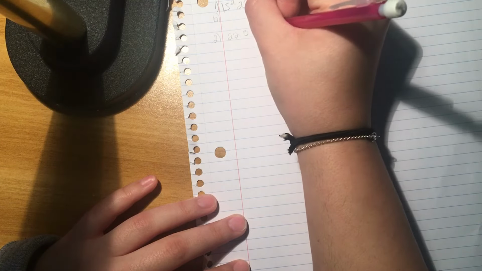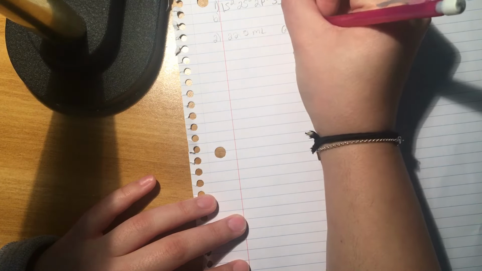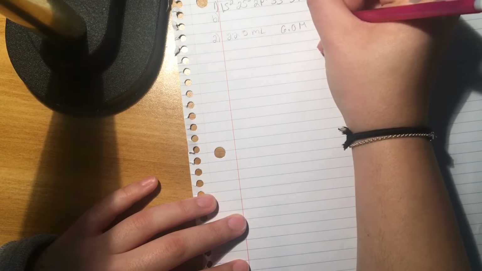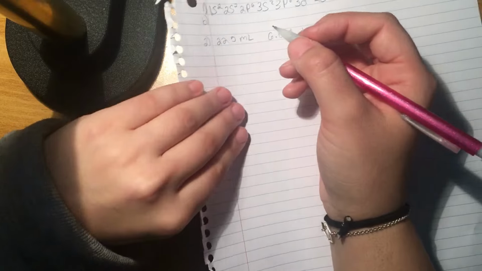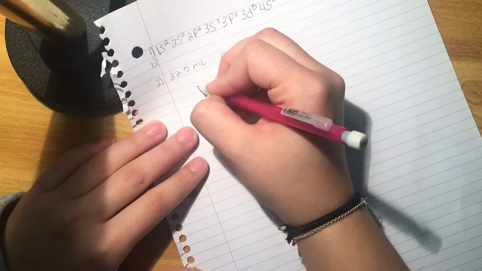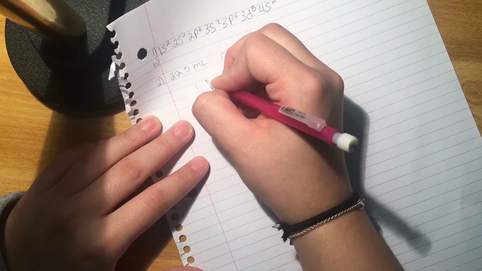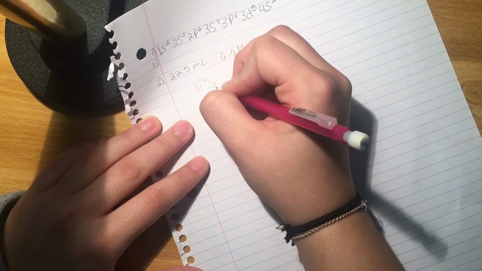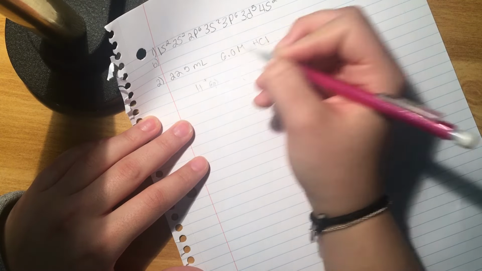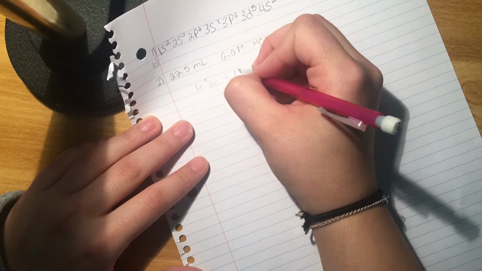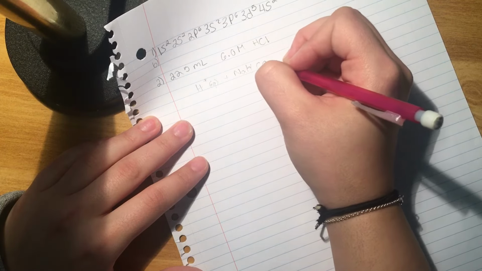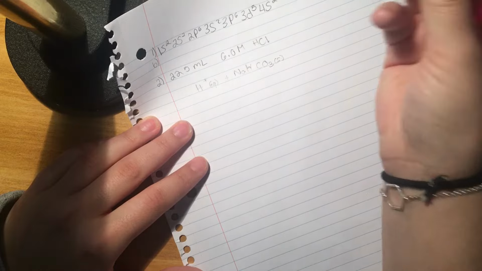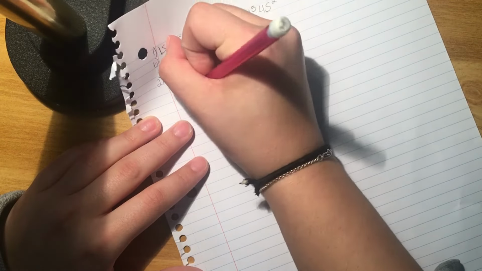So this is 225 milliliters of 6.0 molar HCl. And then they give us the equation. I'm not going to write the whole equation. I'm just going to write the ratio of H+, which comes from HCl, and sodium bicarbonate. So we see that this is a ratio of 1 to 1.